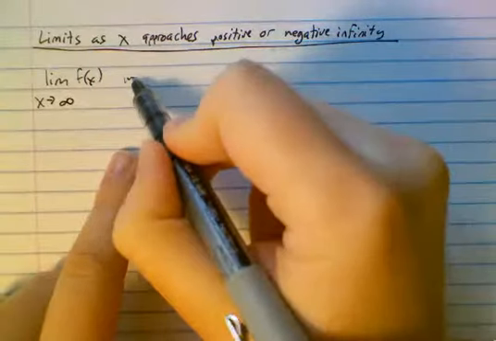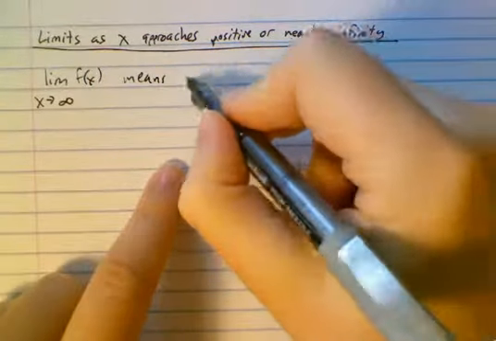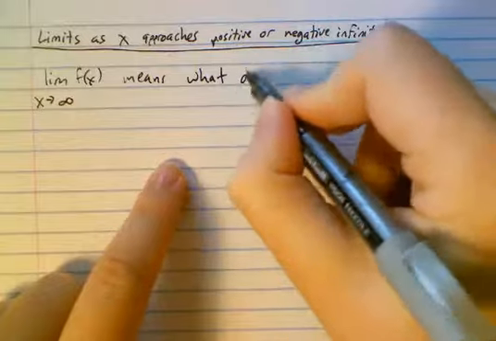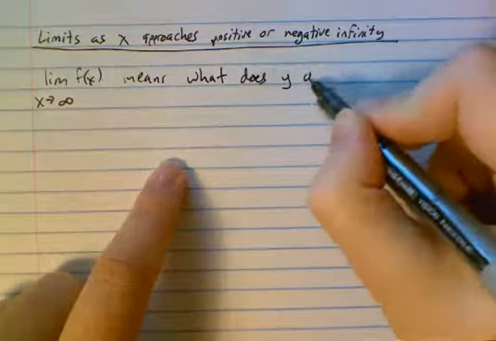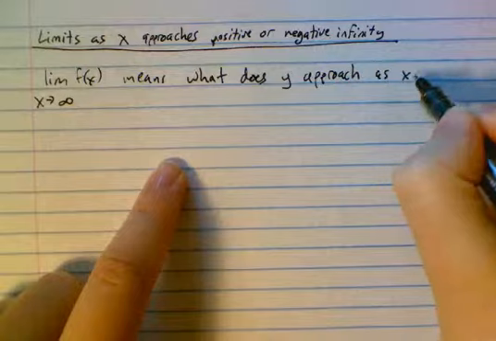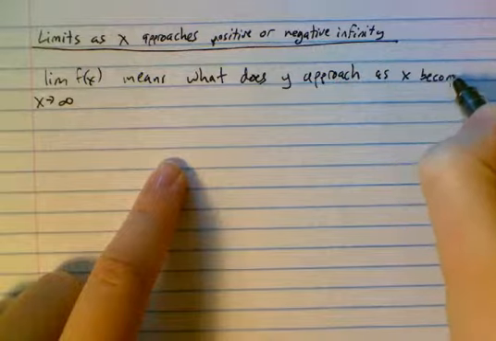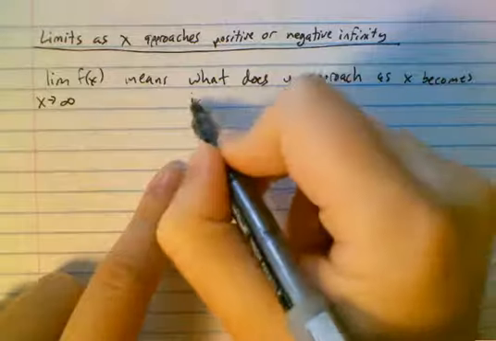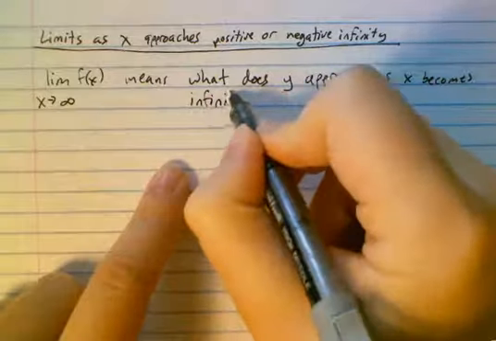It just means, what does y approach as x becomes infinitely positive.